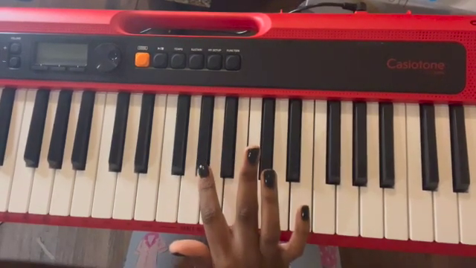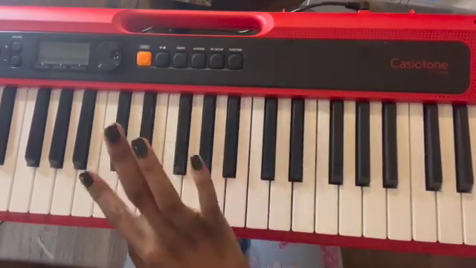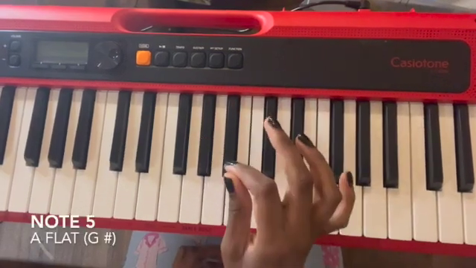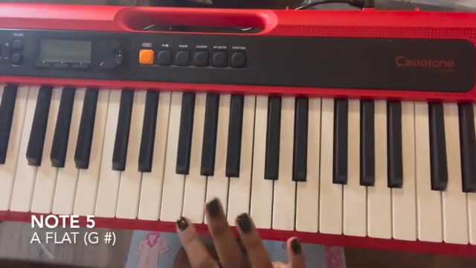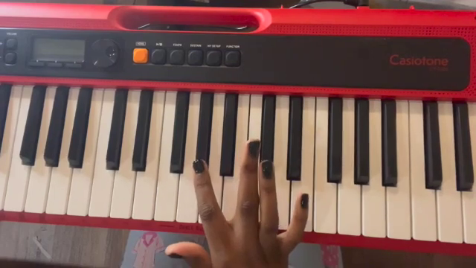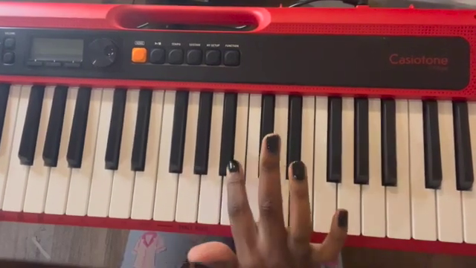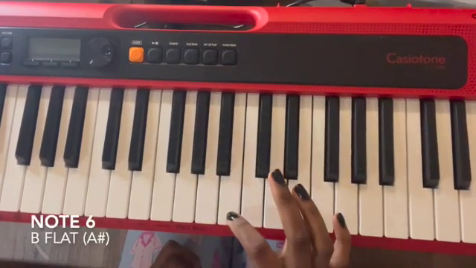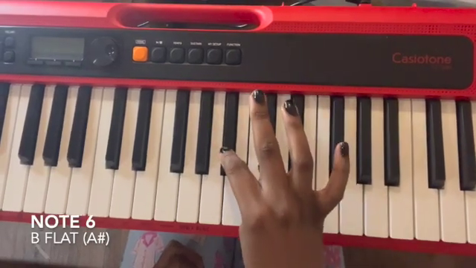The fifth note, going a full step now, would be A flat or G sharp. The sixth note, which is another full step, is B flat.